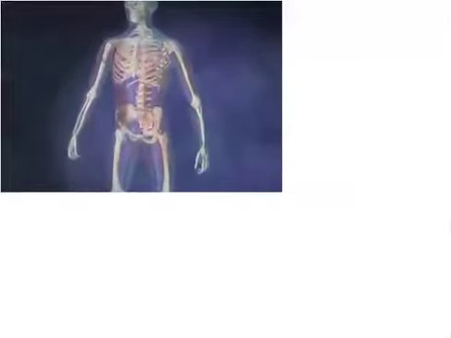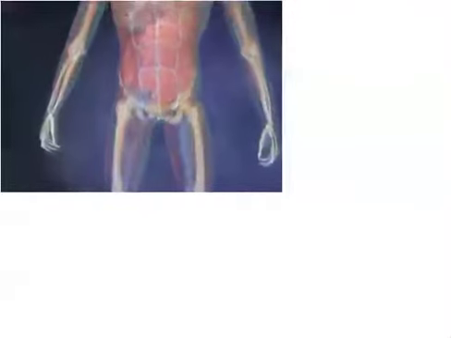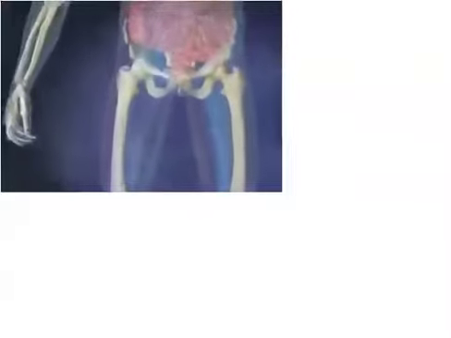The skeletal system is made up of 206 bones and provides support, allows for movement, and protects the internal organs of the body. Sometimes too much pressure is applied to a bone that results in what is known as a fracture. Fractures are often classified as either open or closed.